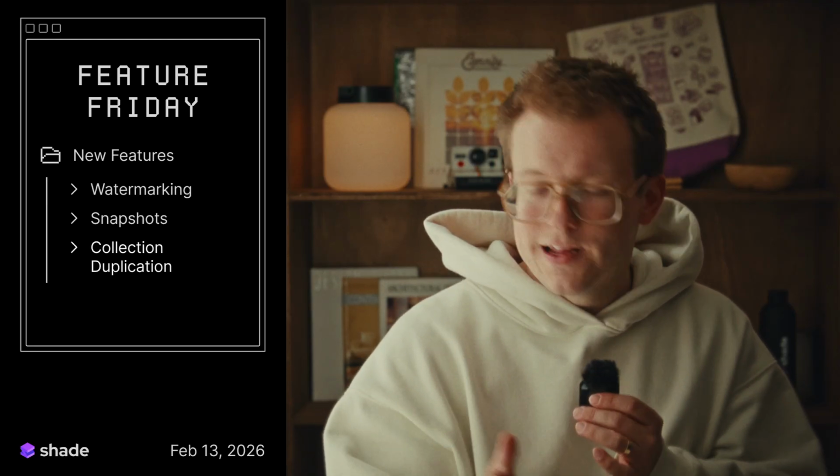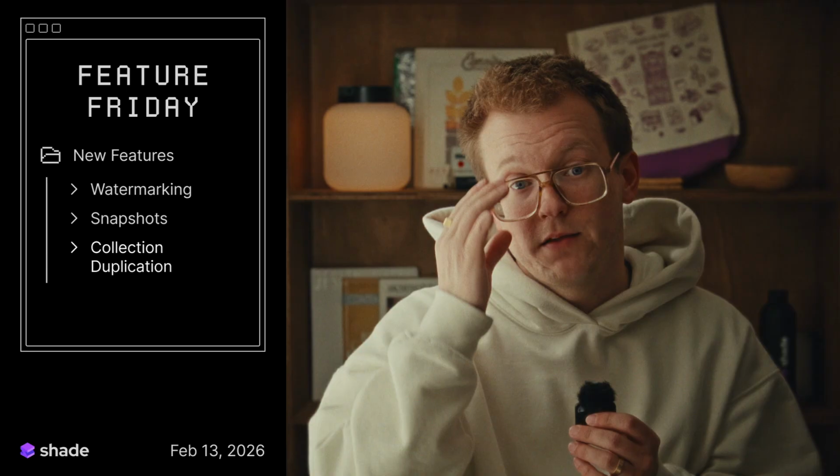But the good thing is that the rest of the team is heads down, focused on working on new things related to Shade. So I'm just gonna break down some of my favorite features that came out this past week. Now, for starters, I wanna talk about session-based watermarking.